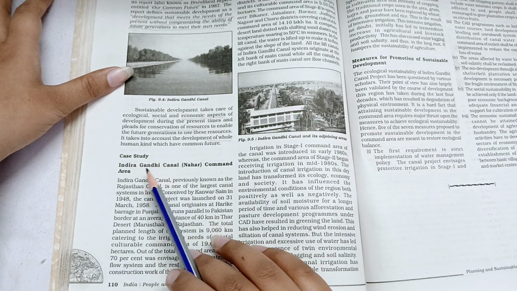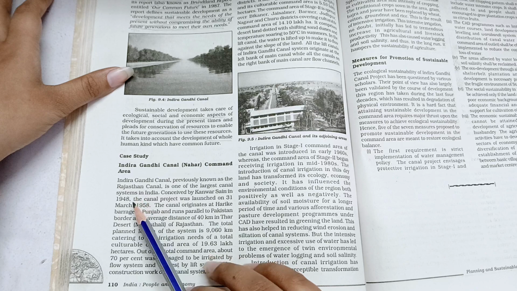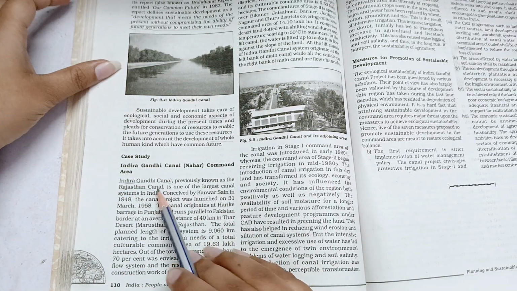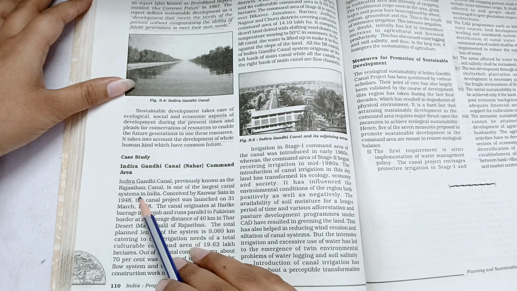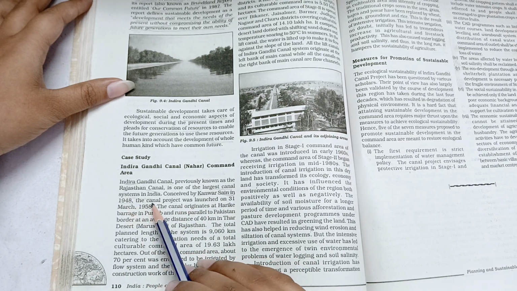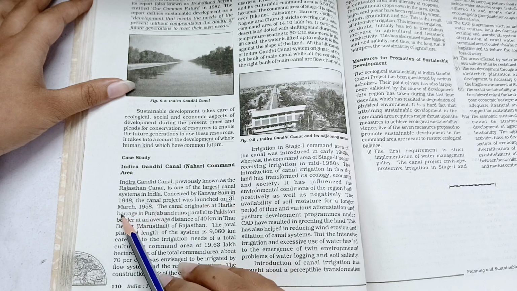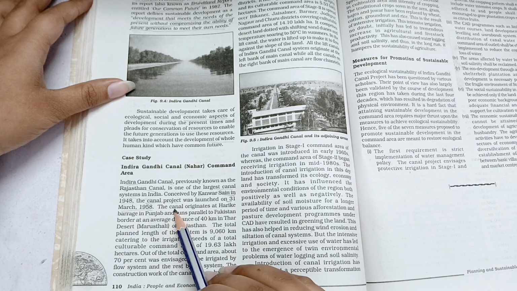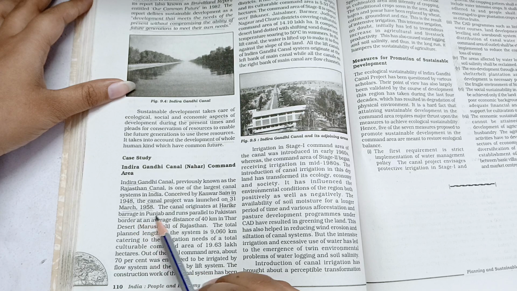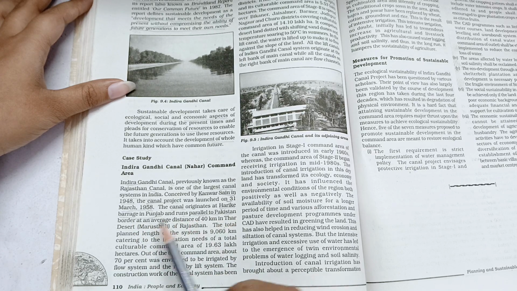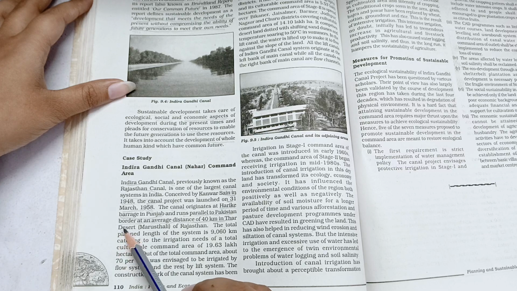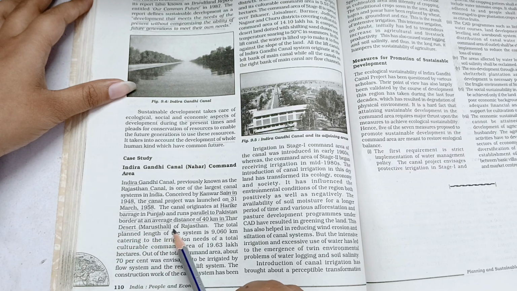Case study: Indira Gandhi Canal, Nahar Command Area. Indira Gandhi Canal, previously known as Rajasthan Canal, is one of the largest canal systems in India. Conceived by Kanwar Sen in 1948, the canal project was launched on 31 March 1958. The canal originates at Harike Barrage in Punjab and runs parallel to the Pakistan border at an average distance of 40 km in the Thar Desert, Marusthali of Rajasthan.